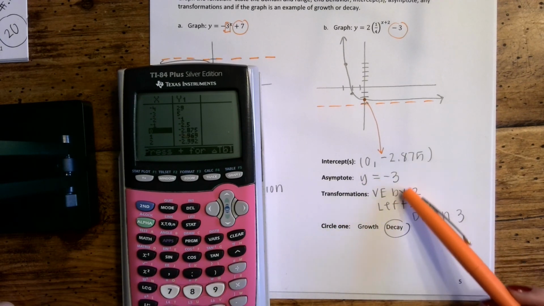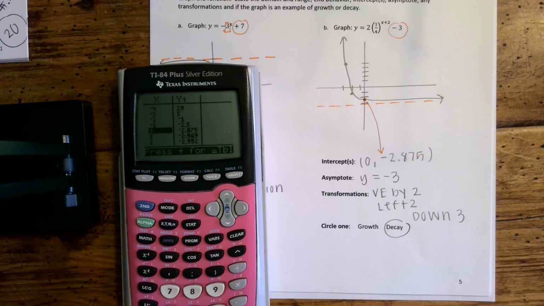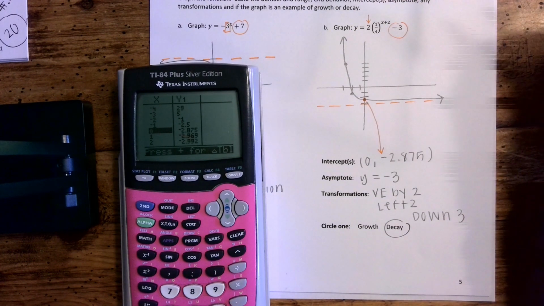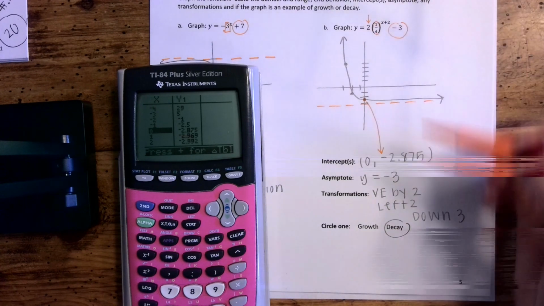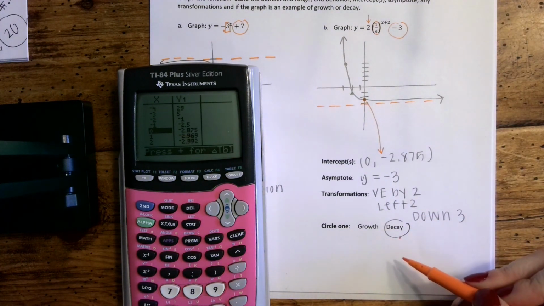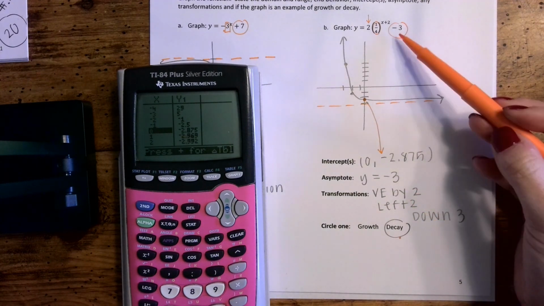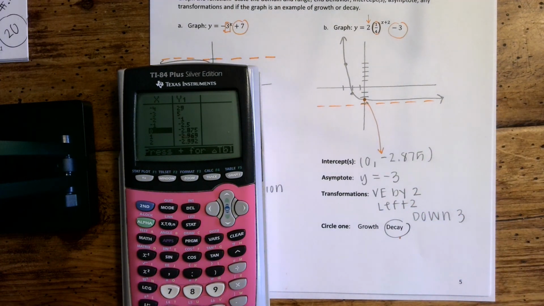You had a couple transformations this time. I have a vertical expansion by 2 that comes from this 2 up here. Your base was a 1/4, so that told me it was decay. Fractions are always decay. Plus 2 told me left 2, and a minus 3 told me down 3.